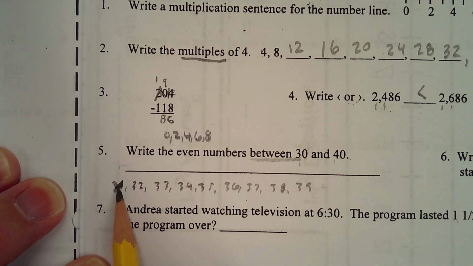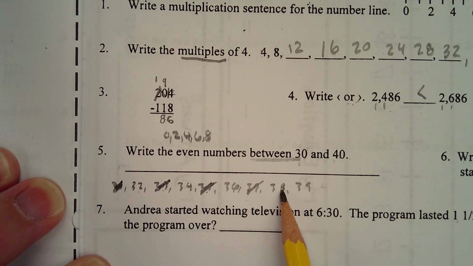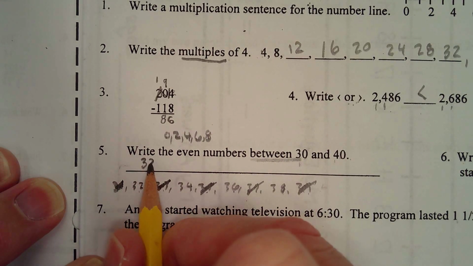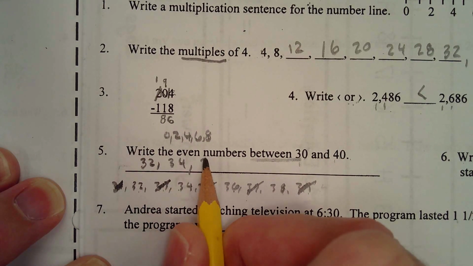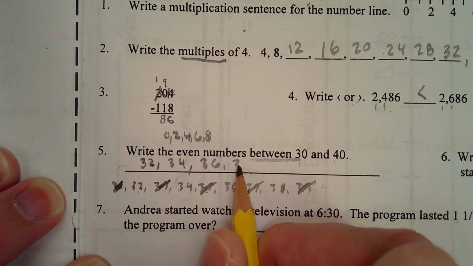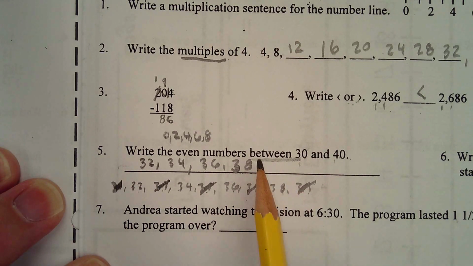31, no. 32, yes. 33, no. 34, yep. 35, no. 36, yes. 37, no. 38, yes. 39, no. So it's 32, 34, 36, 38. And some people might have put 30 and 40 on the list, but I'm thinking of it as between, not including.